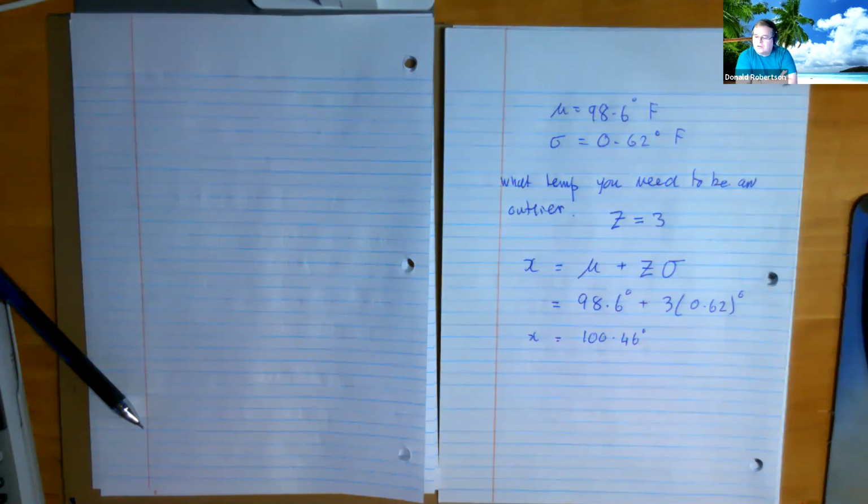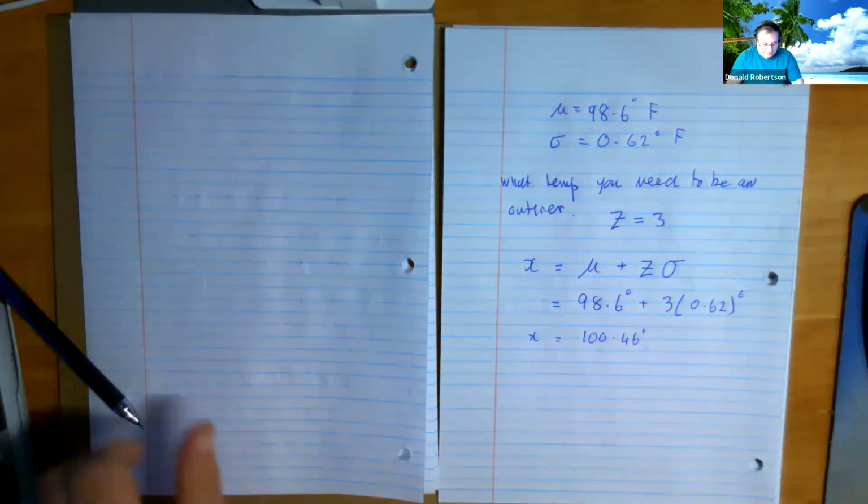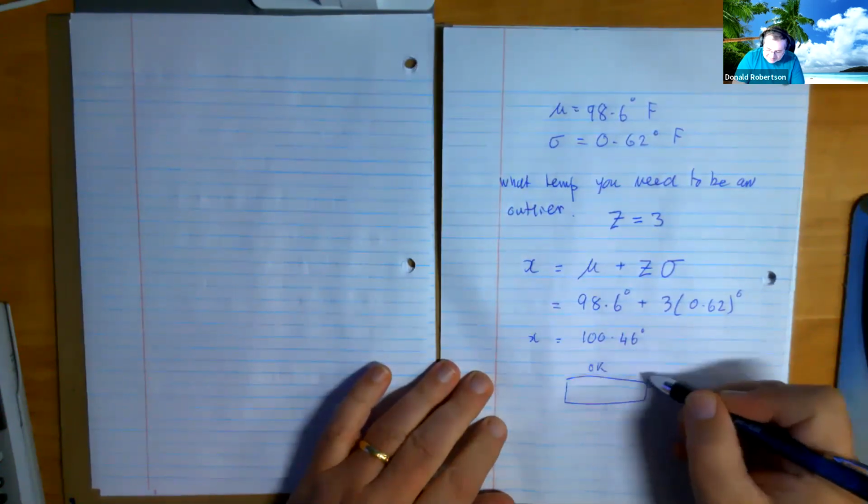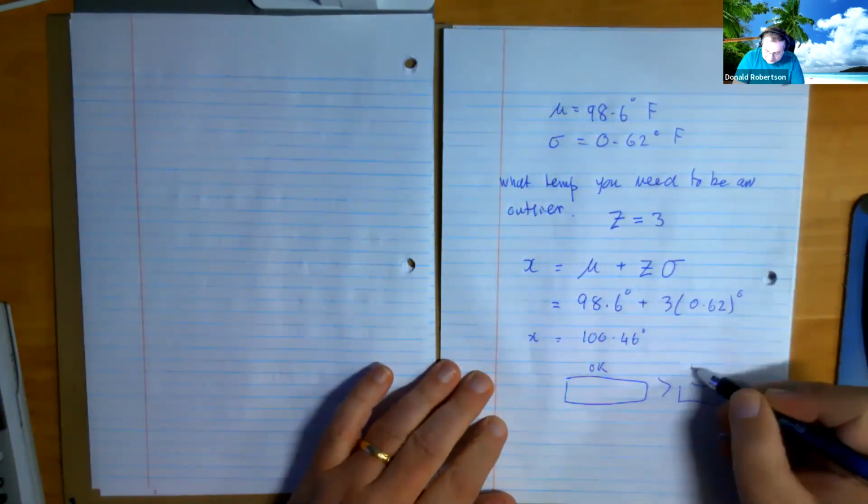So do you see, I now have a way of qualifying. If you get a medical checkup, do you know that they'll have a range of values that are okay? And then anything bigger is too high.